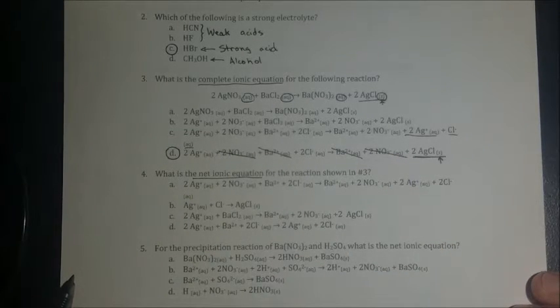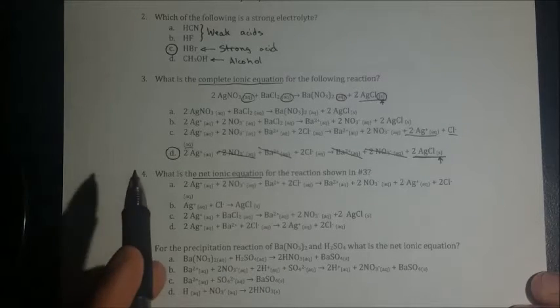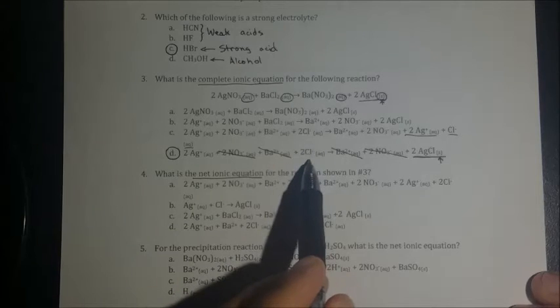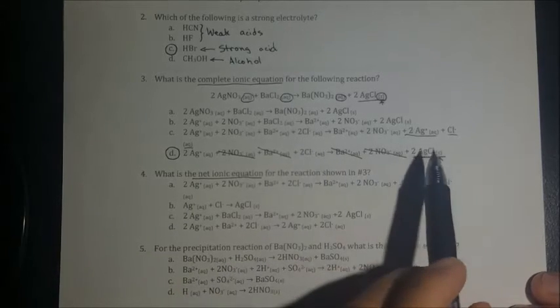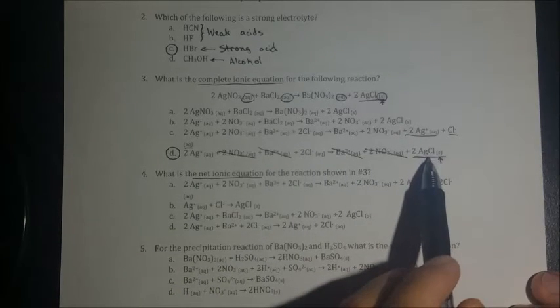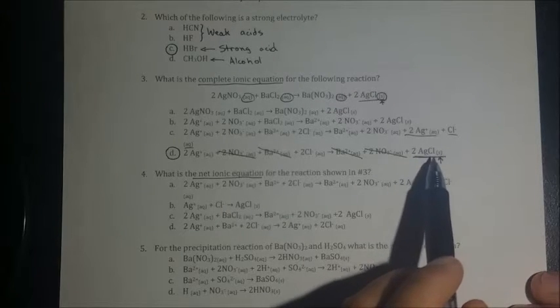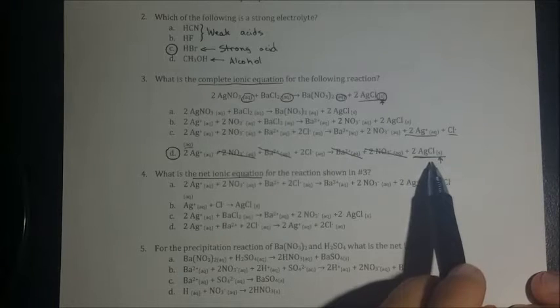And I think that's pretty much it, because we have silver plus and chloride, but we can't cancel them out here because we don't have silver and chloride ions in the products.